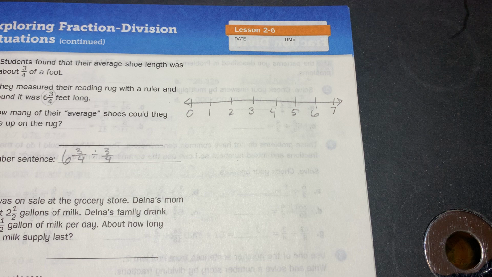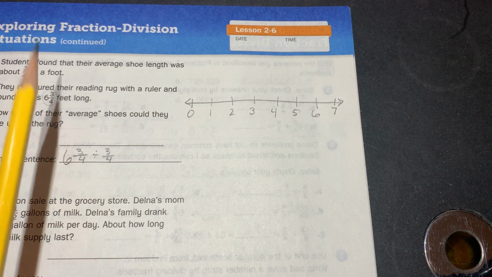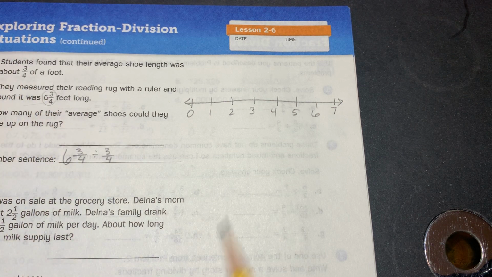Now what do I do to that number line? Devin, what do you think? If it's 6 3/4 feet long, what should I do to my number line?